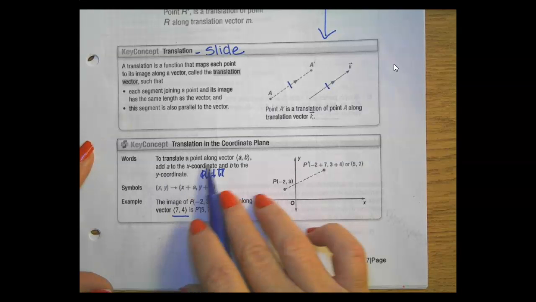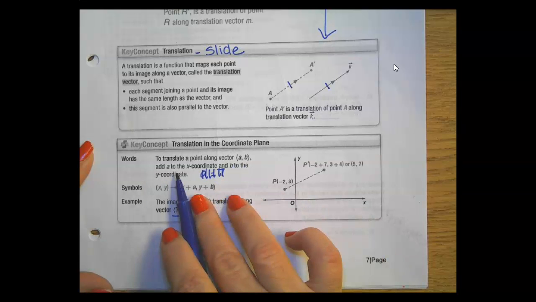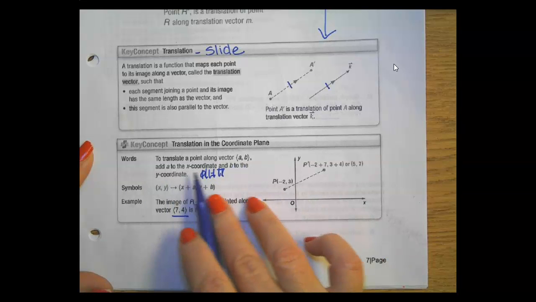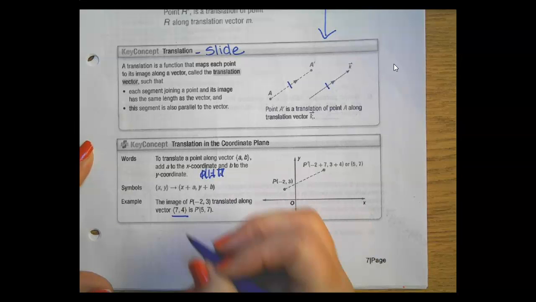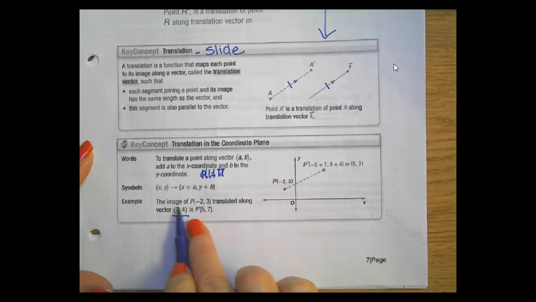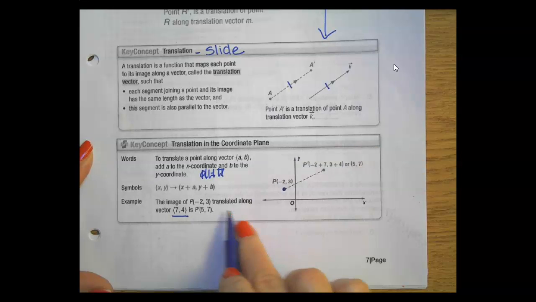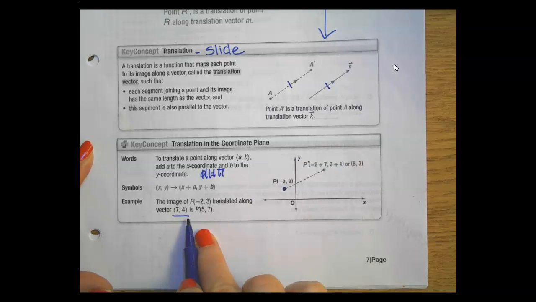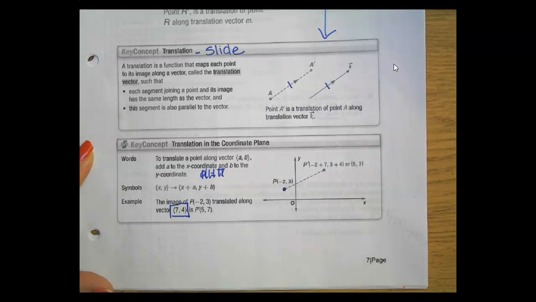So to translate a point along vector AB, add A to the X coordinate, and B to the Y coordinate. So we've done this before. So you're adding whatever it's giving you. So it's going to say the image of P, which is here, is translated along this vector. They're going to give you that value in those little weird brackets.